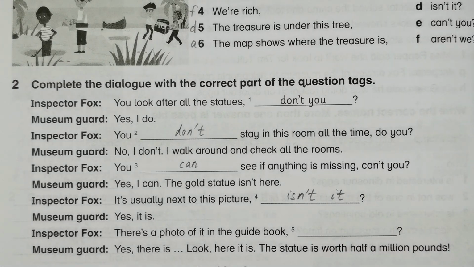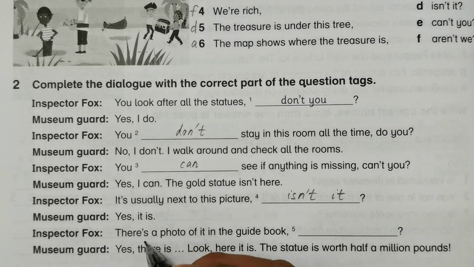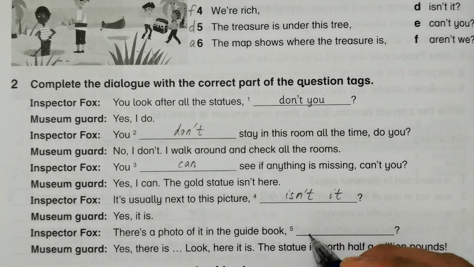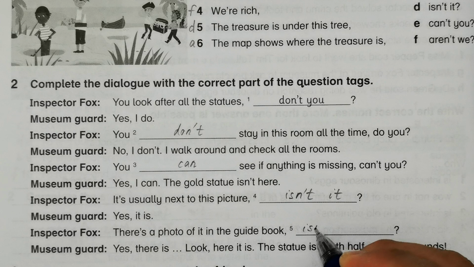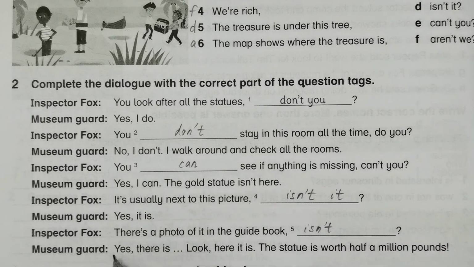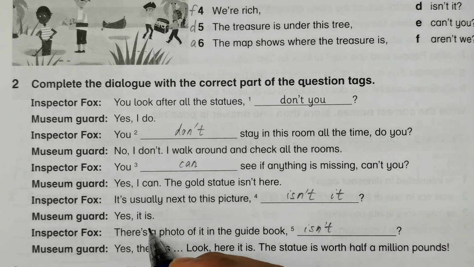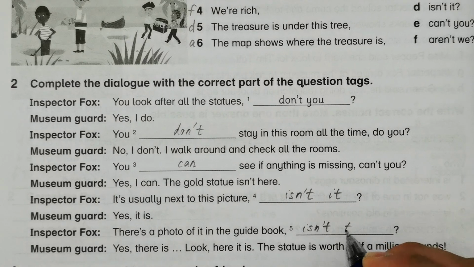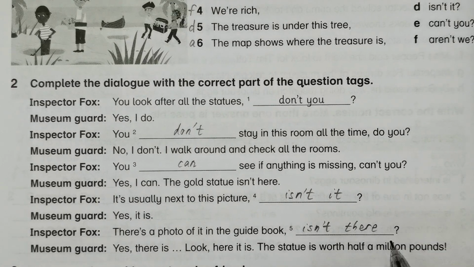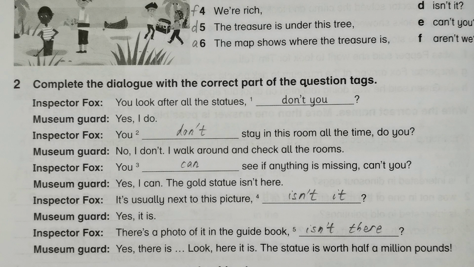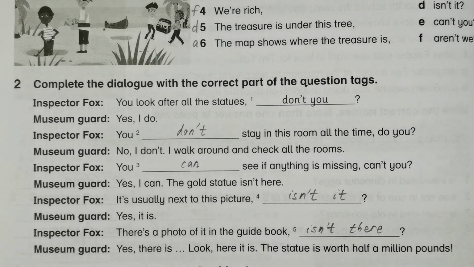Isn't it? Yes, it is. There's a photo of it in the guidebook. So we have this one, is, isn't. We maintain this one, there, isn't there? Yes, there is. Look, here it is. The statue is worth £500,000.